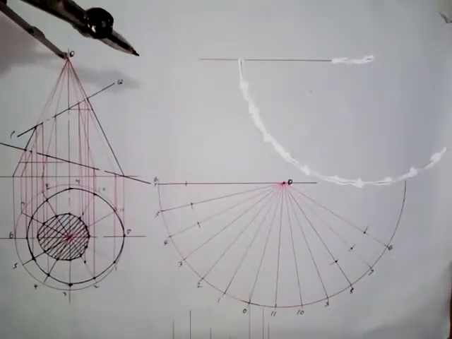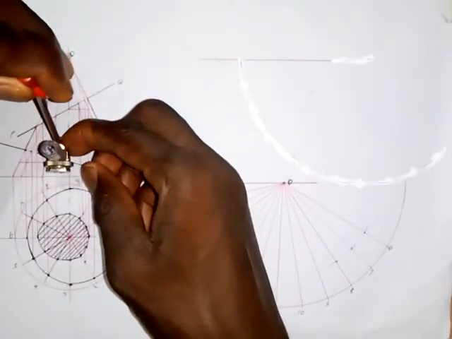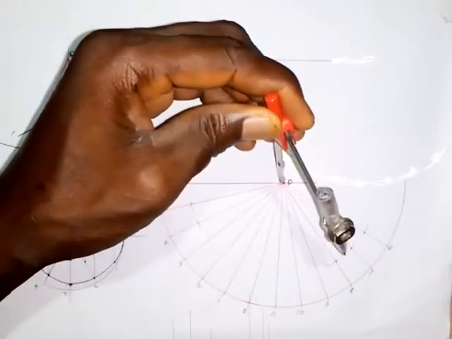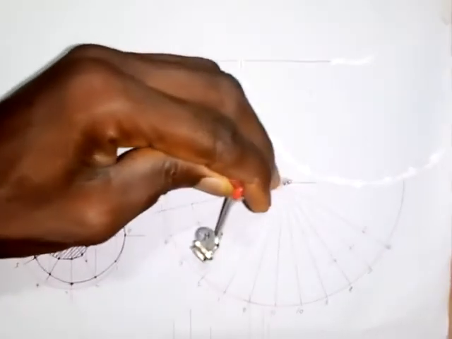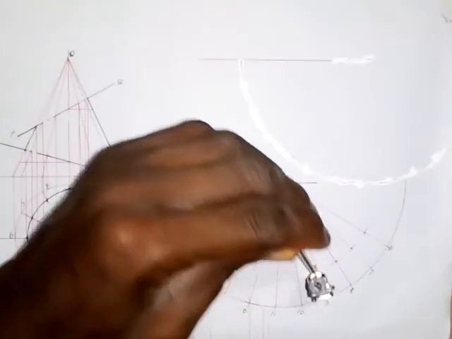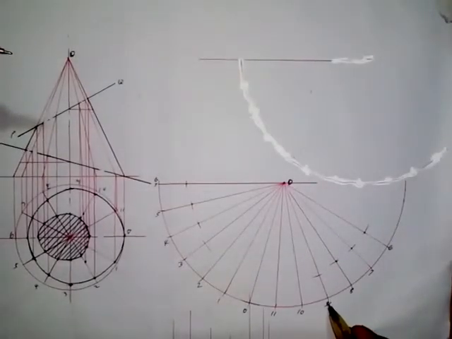So next is 3, 9. So I'll put it here. I'll make an arc on 3, also make an arc on 9. So this is point 9, not 3. Okay.